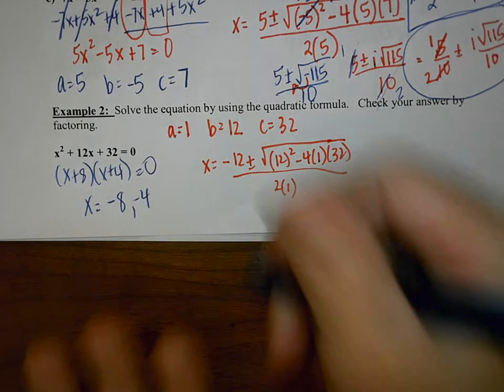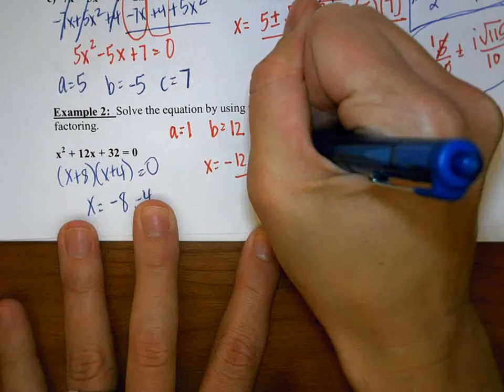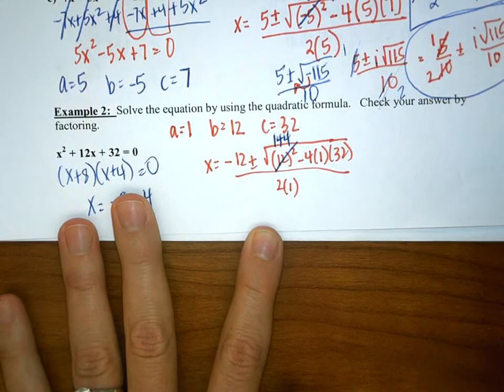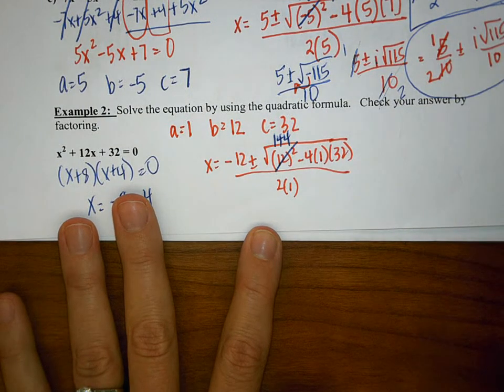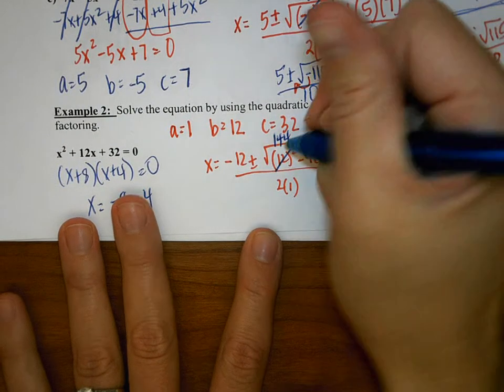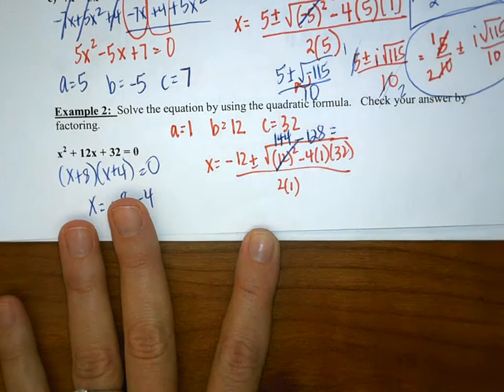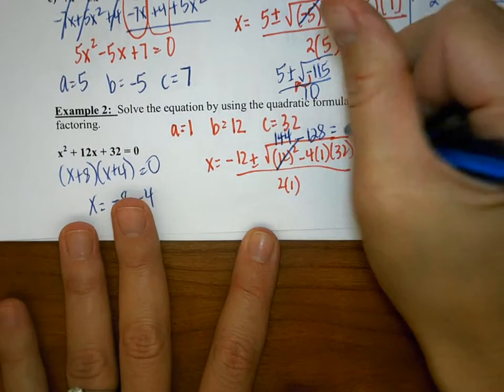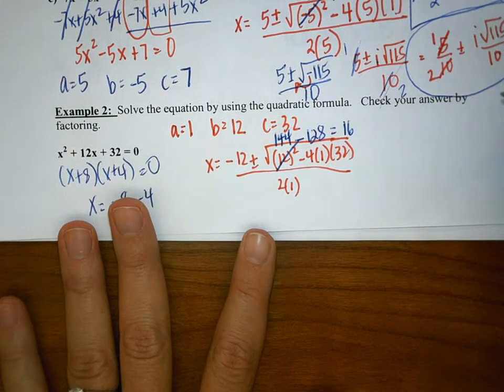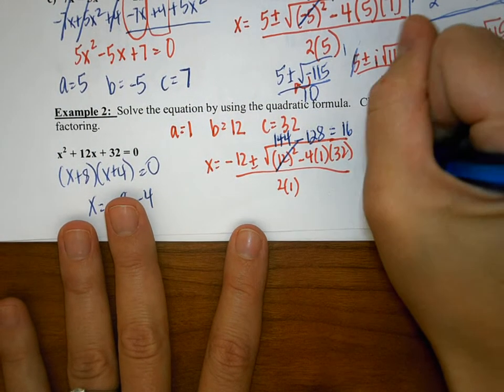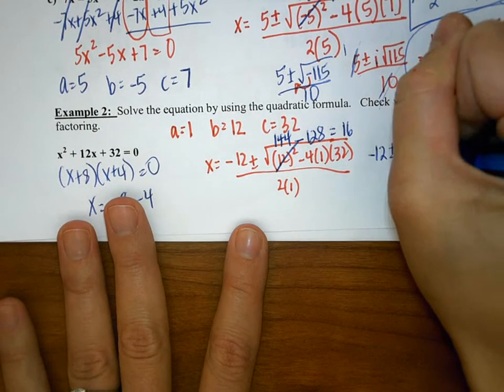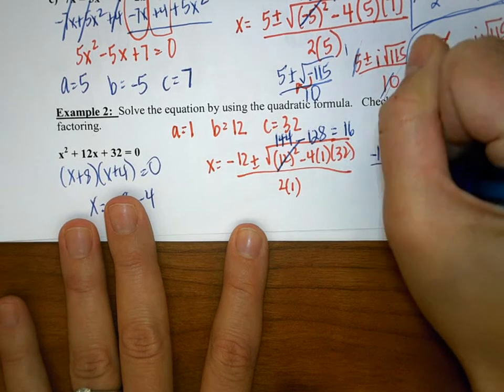Okay, what's 12 squared? 144. Negative 4 times 1 is? Negative 4, and negative 4 times 32 is? Negative 128. And what's 144 minus 128? 16. Okay, so we have negative 12 plus or minus the square root of 16 all over 2.